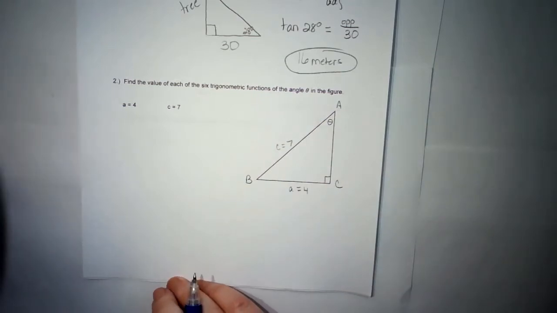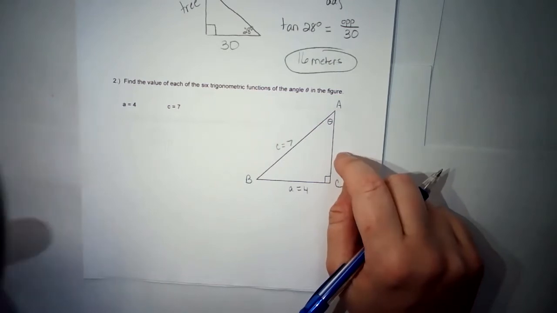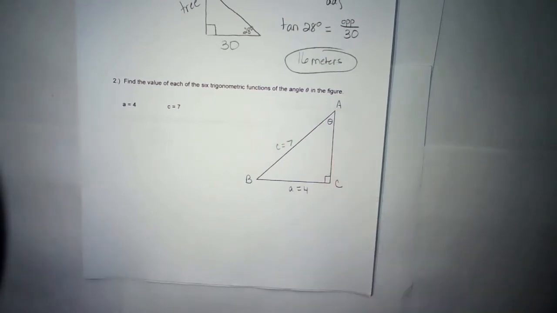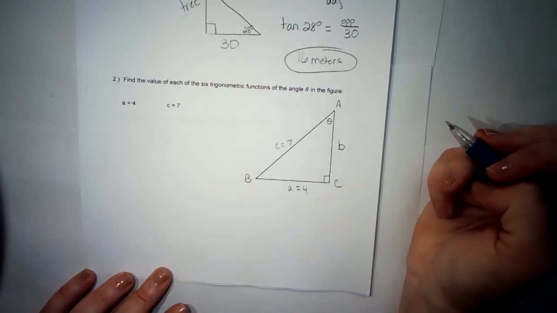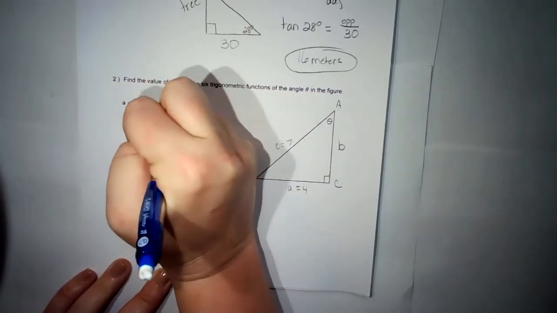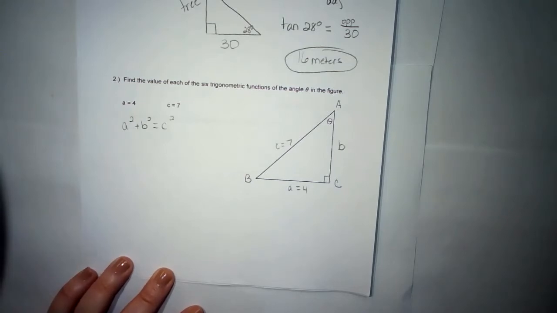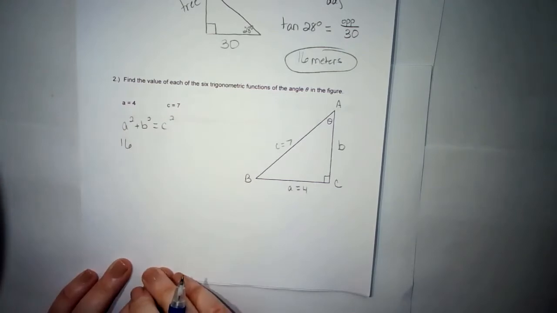Okay, perfect. All right, so what I know is that when I go to find all these 6 trig functions, I'm going to need all the sides. I'm going to need opposite, adjacent, hypotenuse. I'm going to need all of them. So I need side B. Okay, so that's where Pythagorean theorem comes in. All right, that's why he's on the board, because you're going to directly use him for a problem.